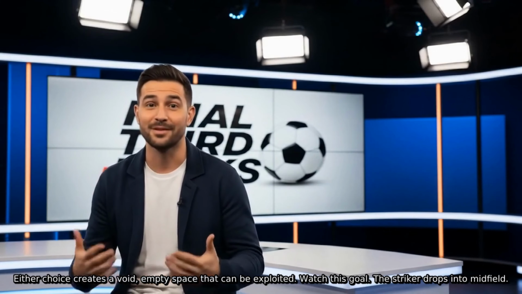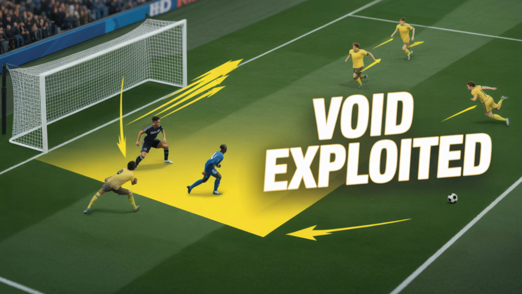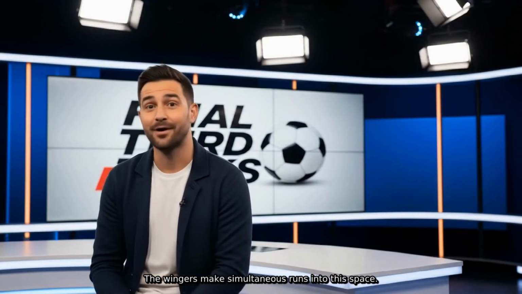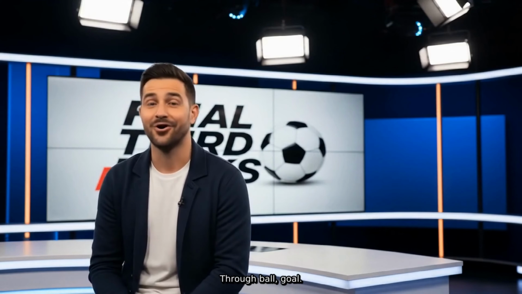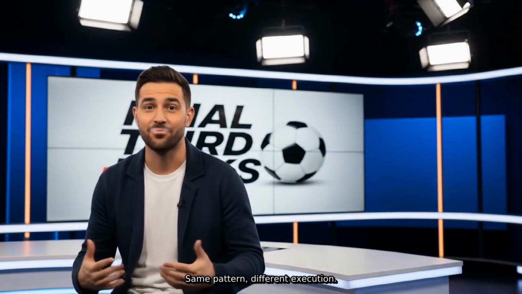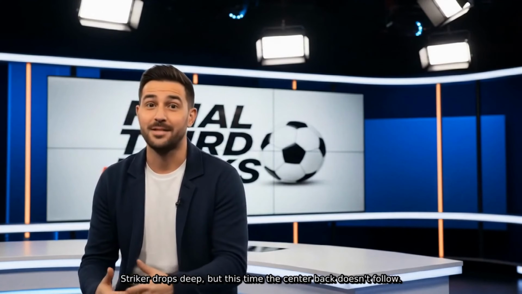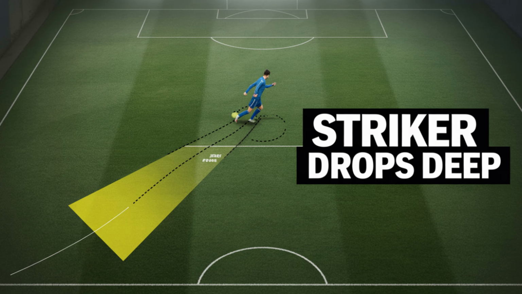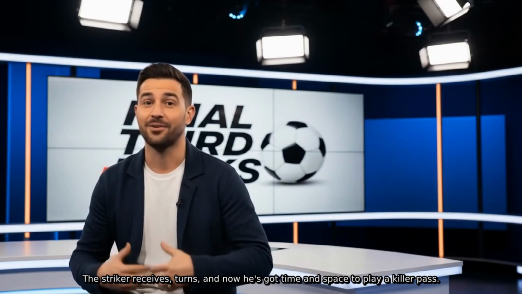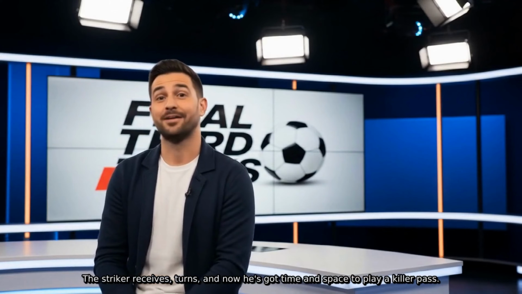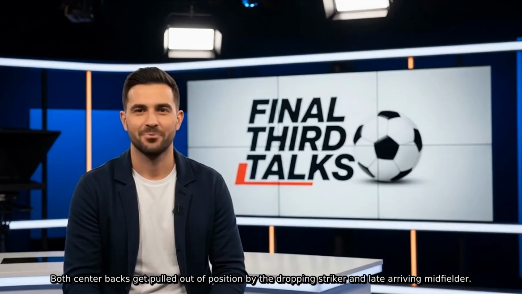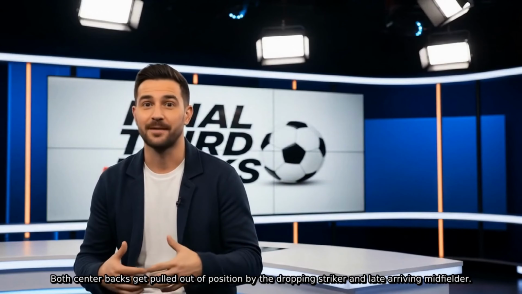Watch this goal. The striker drops into midfield. The center back follows him. Now there's a massive void between the defensive line and the goalkeeper. The wingers make simultaneous runs into this space. Through ball, goal. Same pattern, different execution. Striker drops deep, but this time the center back doesn't follow. The striker receives, turns, and now he's got time and space to play a killer pass. Goal. Both center backs get pulled out of position by the dropping striker and late arriving midfielder. Double void. Both spaces exploited simultaneously.